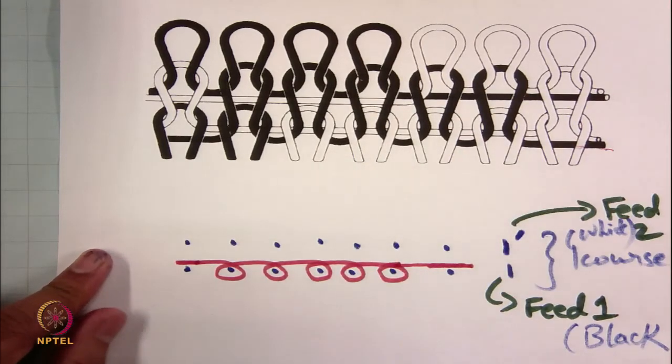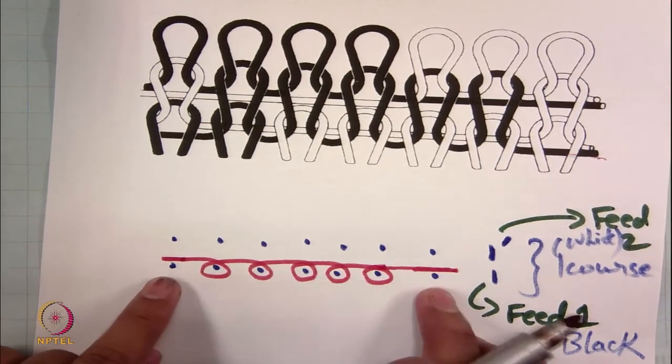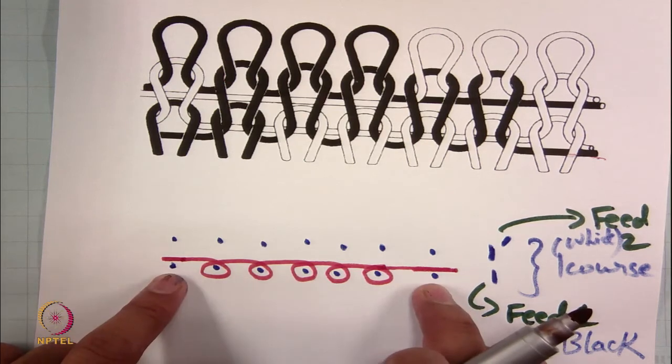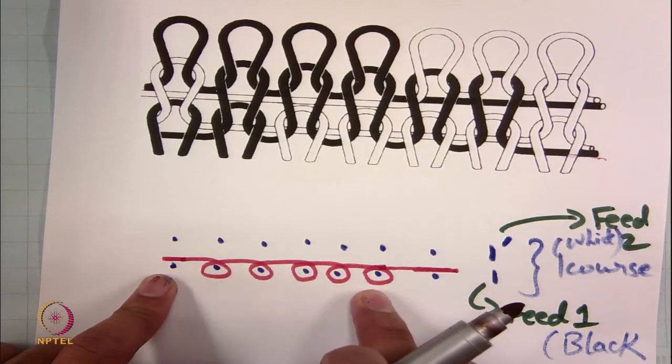So, this is feed number 1, where you have fed the black yarn only to 5 needles. You are not feeding black yarn to these 2 particular needles. So, these 2 particular needles are resting when 5 needles are operating consecutively.